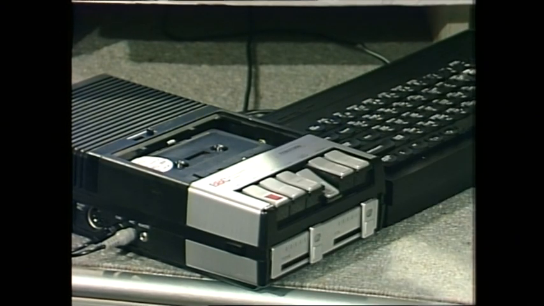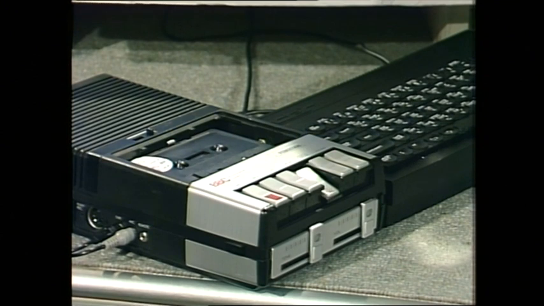Most home micros start out by using cassette for storing and loading programs. Well, cassette tapes are cheap and readily available. The trouble is they're very slow. You see, cassettes were never designed for storing computer data. They were originally intended for taping dictation. So cassettes are a compromise.